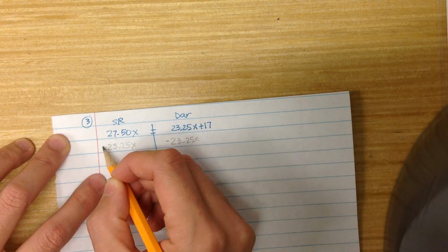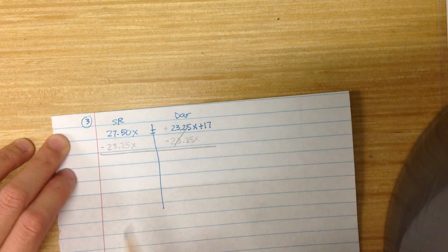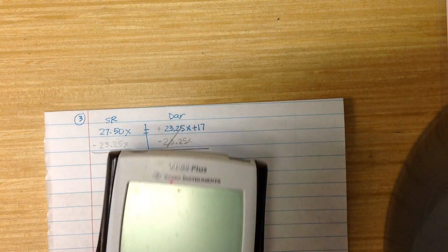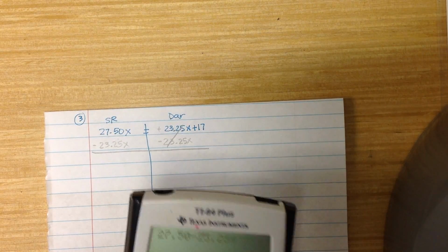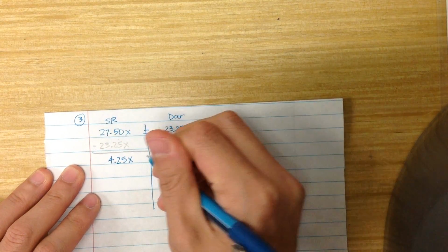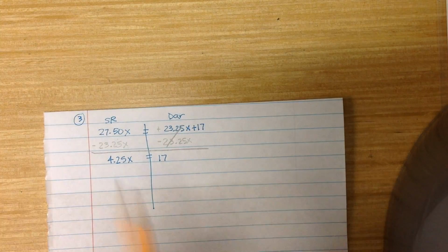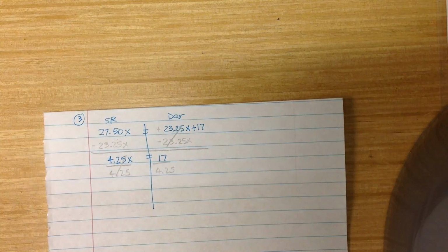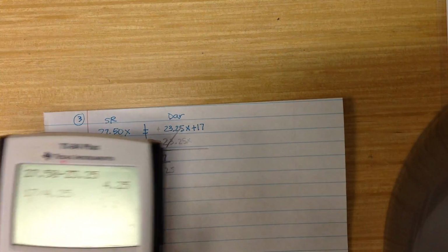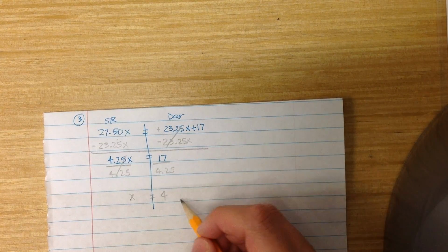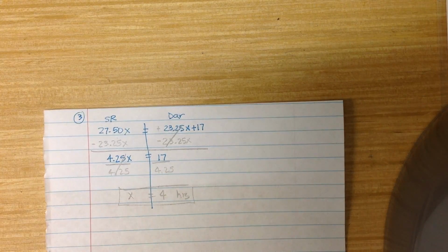Opposite operations: the opposite of a positive 23.25 is a negative, so I'm going to subtract. Make sure you use your calculator. I have 27.50 minus 23.25. That gives me 4.25. So 4.25x equals plus 17, which is just positive 17. I still want to move the number that's on the same side as x, so I'm going to divide by 4.25 on both sides. I have 17 divided by 4.25. Final answer is going to be 4, so x equals 4. Four what, though? Four hours. That would be my answer.